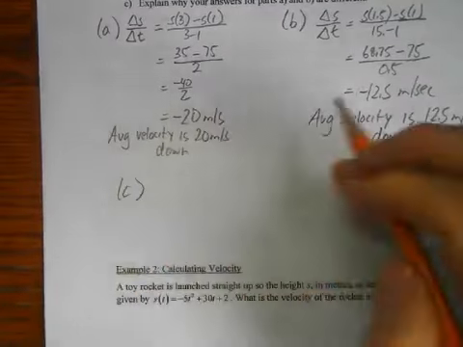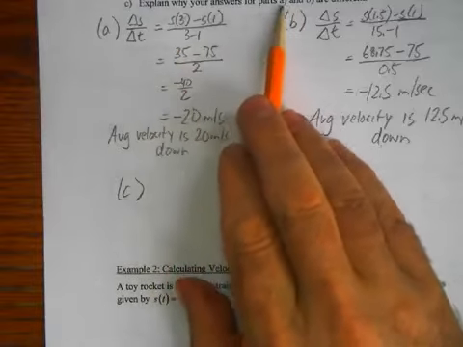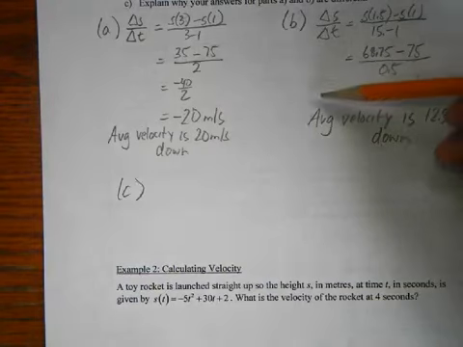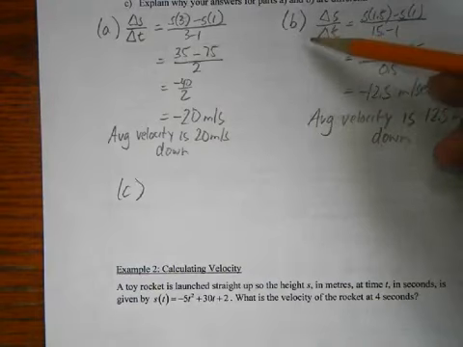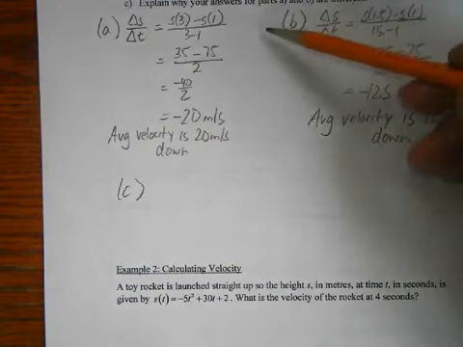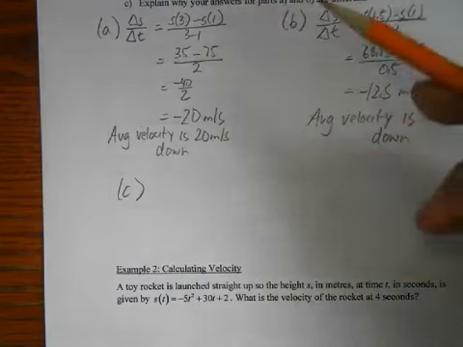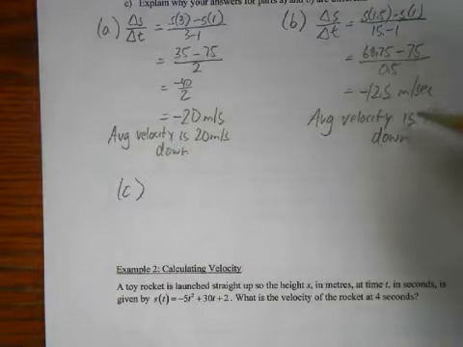Now, C is basically saying explain why your answers for parts A and B are different. Well, this should be fairly obvious. When you drop a book, it's accelerating in speed the further it drops, right? So the average velocity will be changing on its way down.